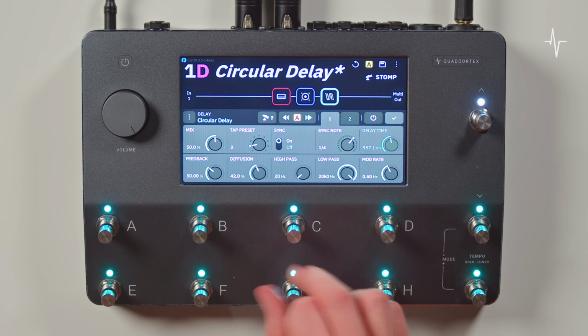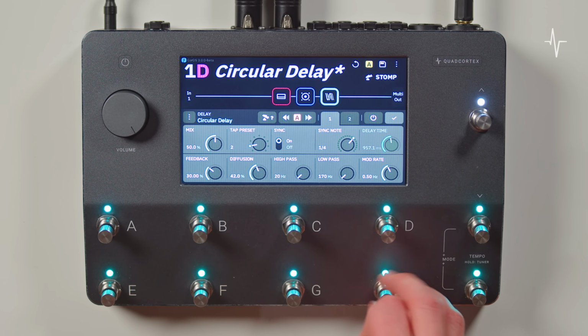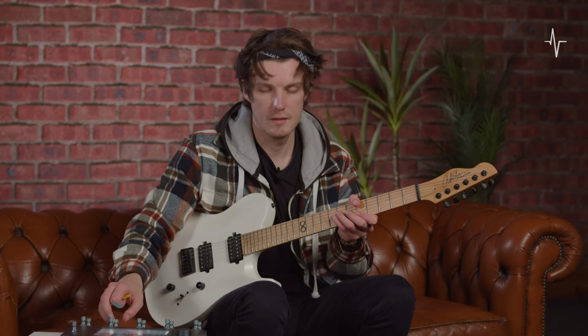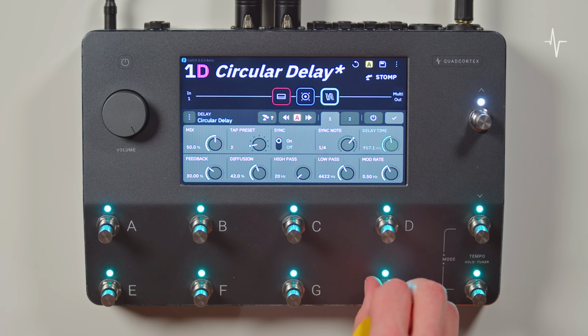And conversely, with the low pass, as you decrease this, this will roll off all the high end information. And with that all the way up, you'll hear all of that top end. If we bring it back, they'll get darker.